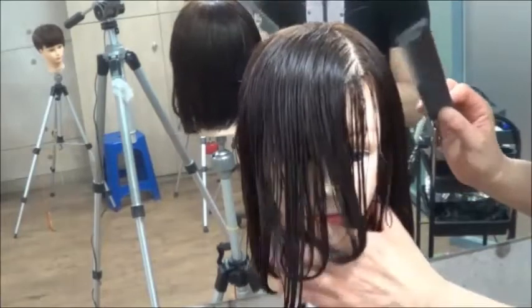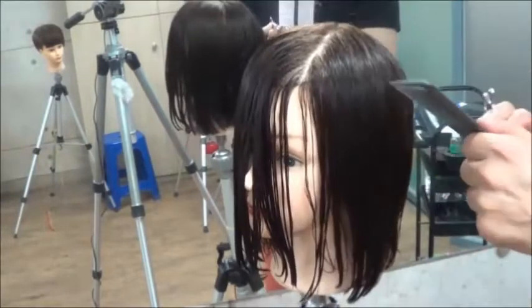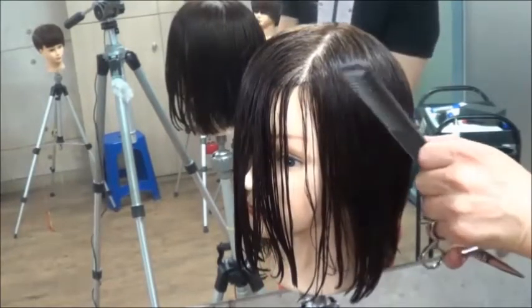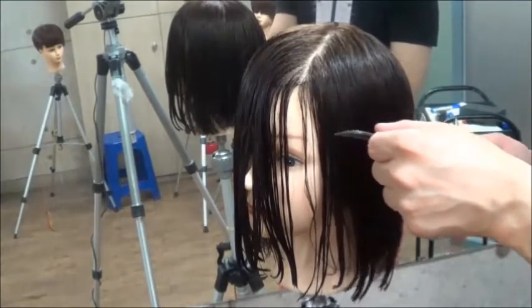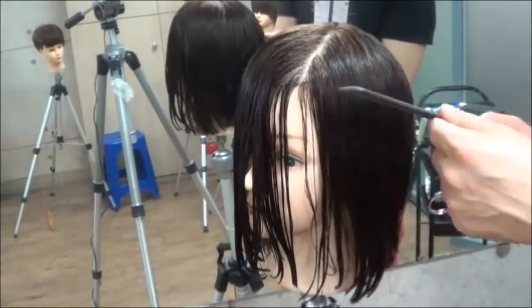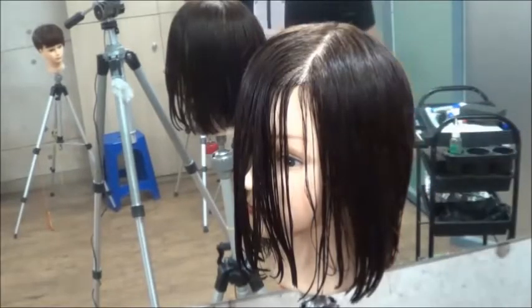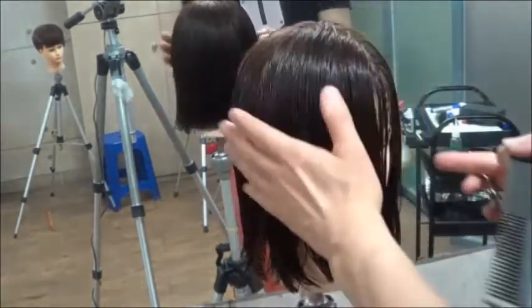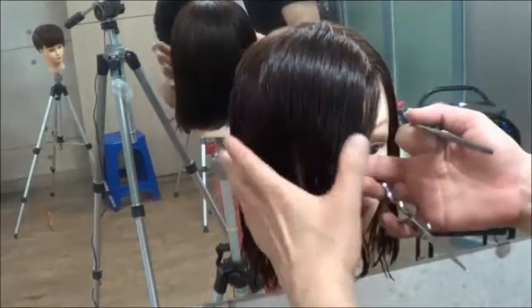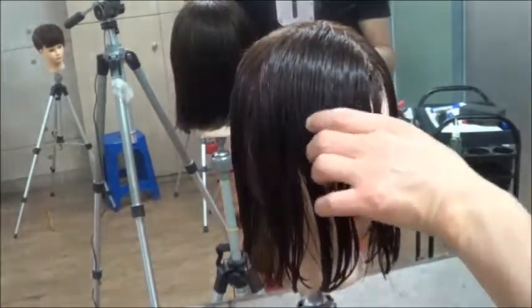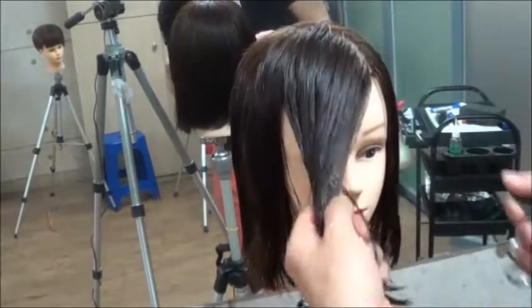diagonal backward section. And that is, with the diagonal backward section, I cut the hair on this area, on the left side area. I do slide cut.